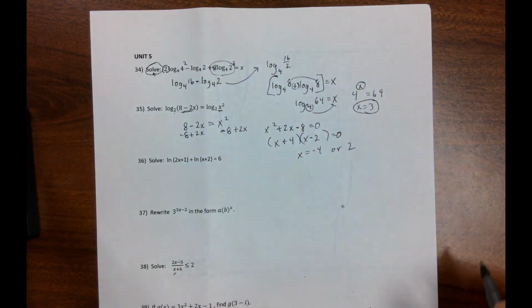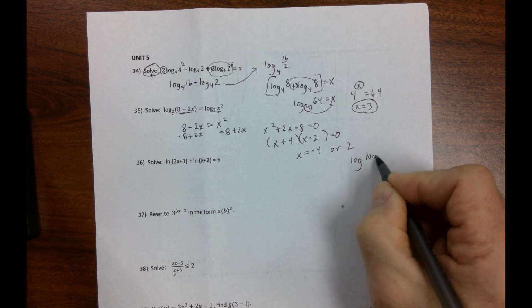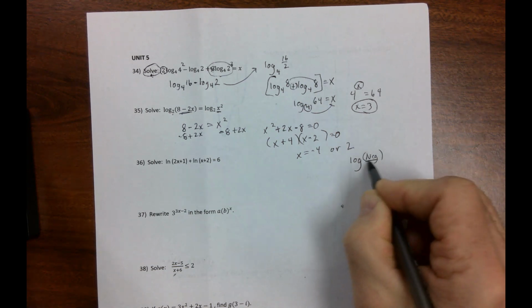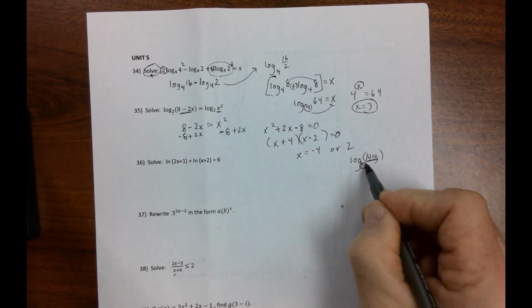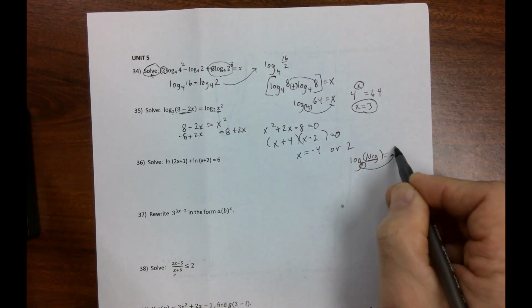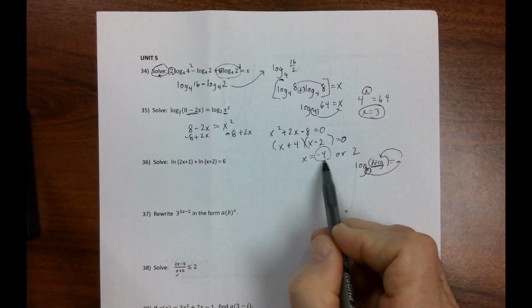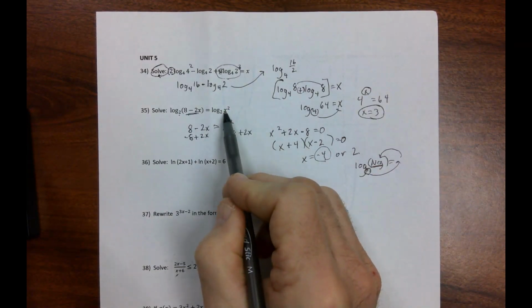Now this is very dangerous because you cannot have a log with a negative number in this position, no matter what the base is. Because if I take some number, raise it to a power, I will never get a negative, so you got to check these answers. So if I put a negative 4 in here, I get 64, that's okay.